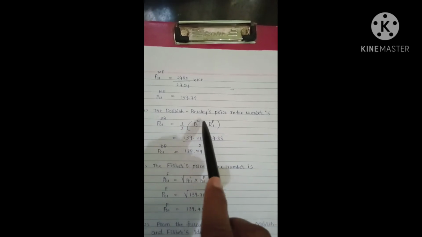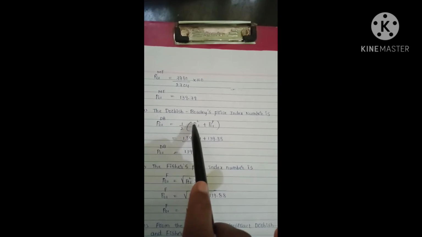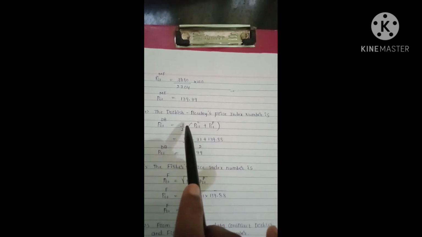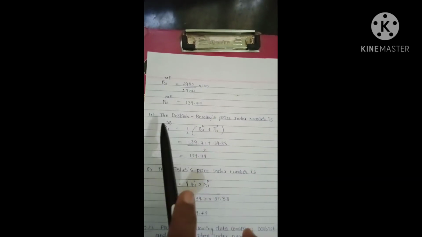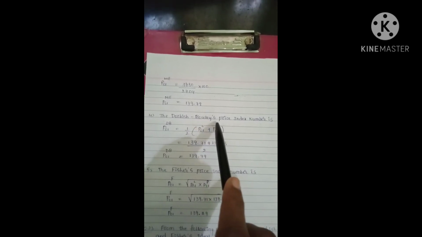L means last year's plus P means pastures. Sum of the last year's and pastures divided by 2. Average means average of the last year's and pastures divided by 2. What is the formula here? 1 by 2 P01 of L plus P01 of P.